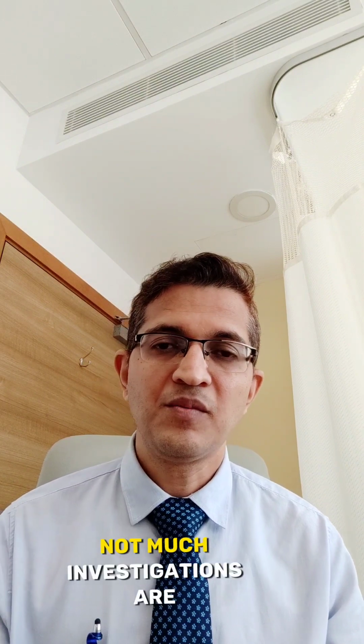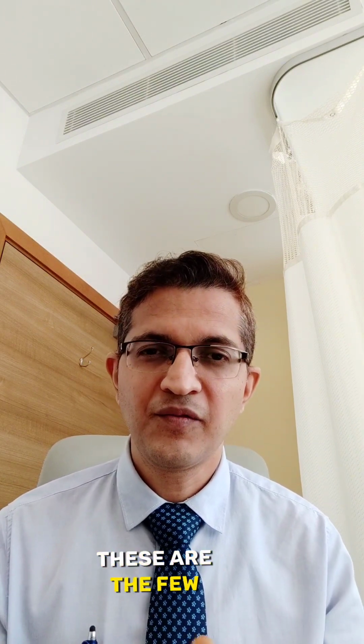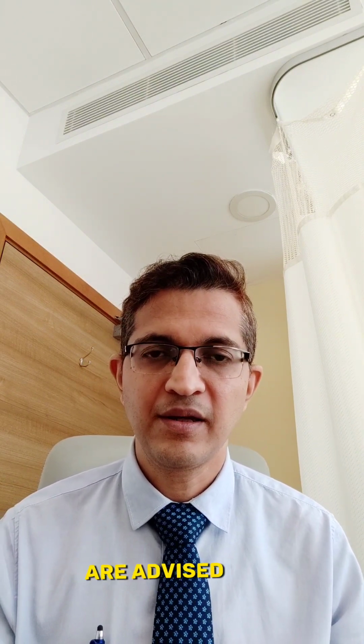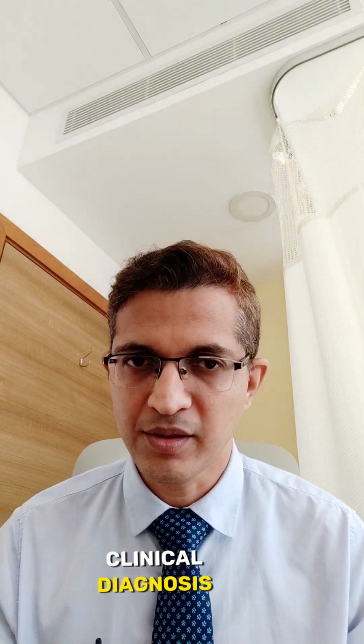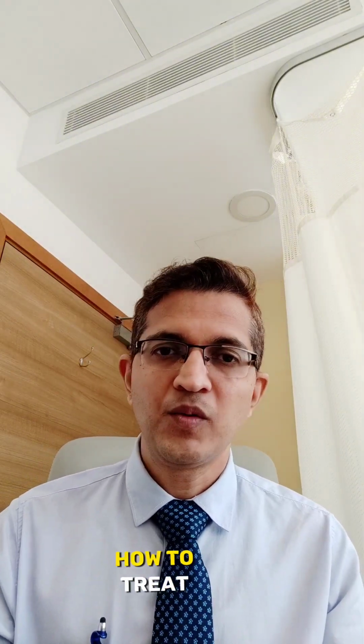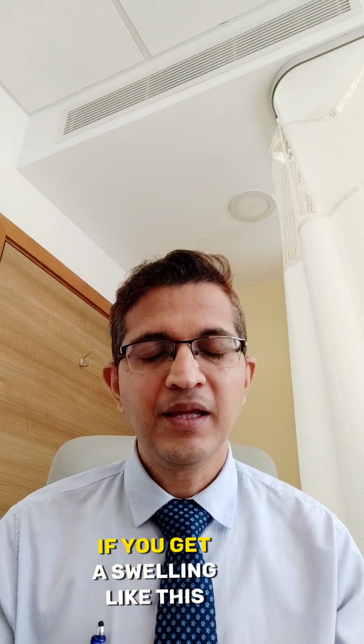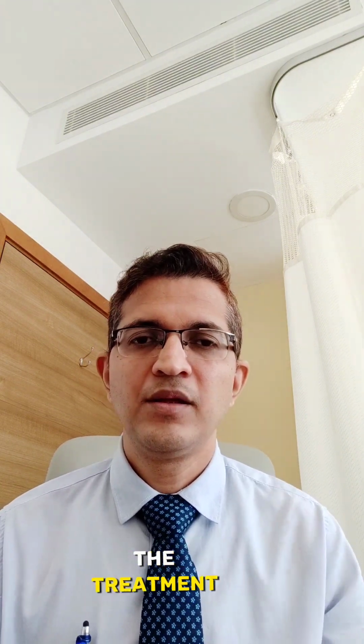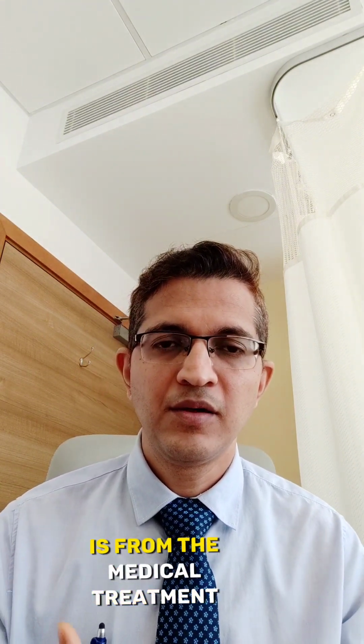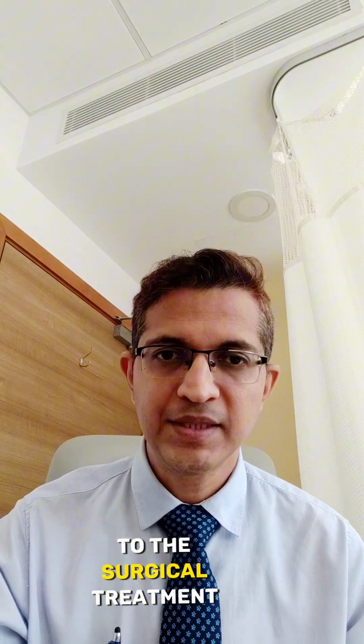Dermoscopy is also done, among other types of investigations. Not many investigations are required. These are the few investigations which are rarely advised. Mostly it is a clinical diagnosis. Now we'll go to treatment. How to treat? Don't panic if you get a swelling like this. The treatment ranges from medical treatment to surgical treatment.